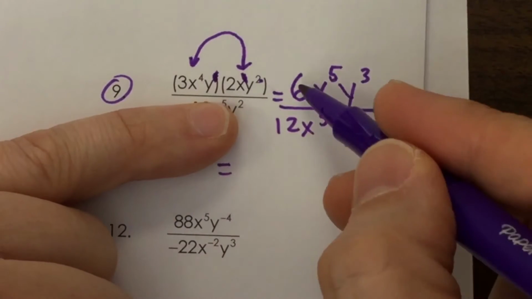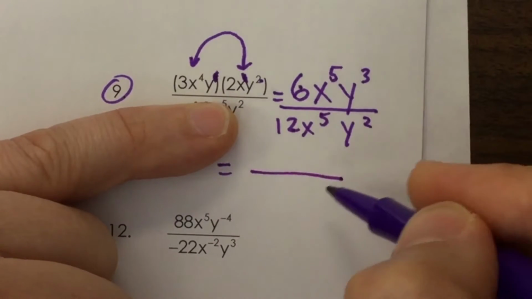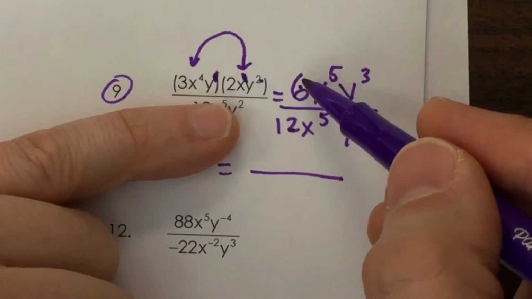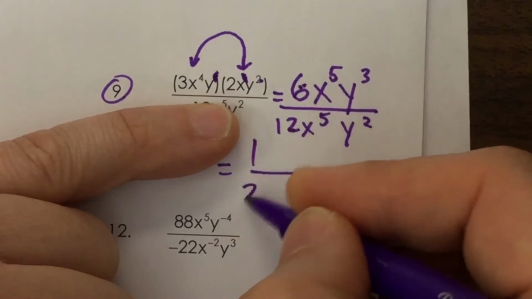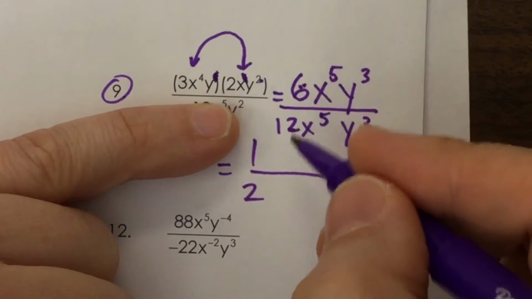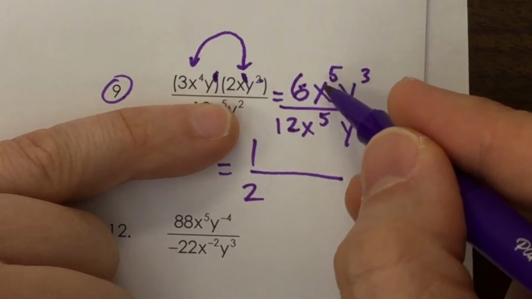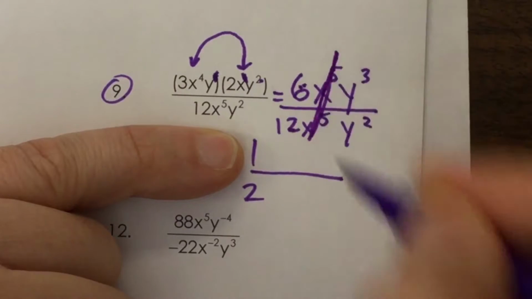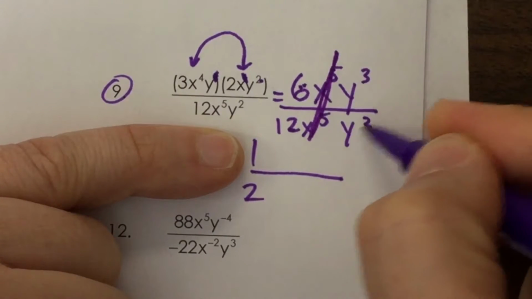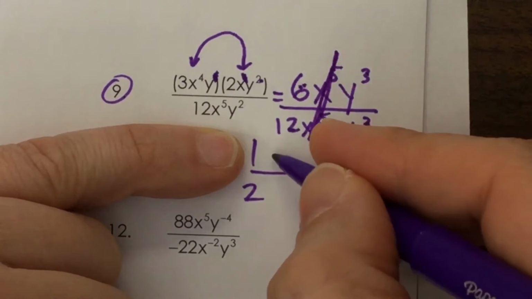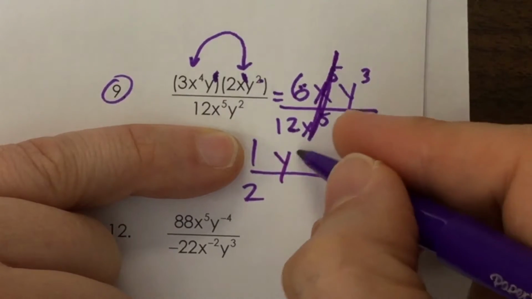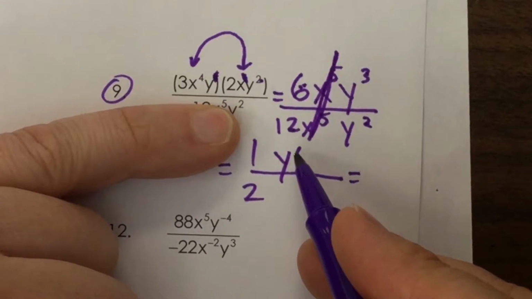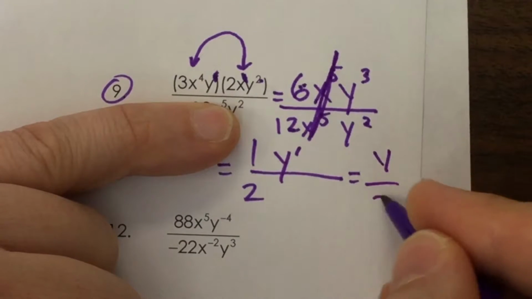Okay, so I'm going to divide 6 divided by 12. Some people do that quickly and say 2. But if you get 2, you're doing it backwards. You're thinking 12 divided by 6. 6 divided by 12 is actually 1/2. 6 is half of 12. X to the 5th divided by x to the 5th, they actually cancel out completely. The x's are gone. Y to the 3rd divided by y to the 2nd, 3 minus 2 is 1, so we just get y to the 1 on top. Now we don't have to write this one, it's understood. We don't have to write that one, it's understood. So our simplified answer is y over 2.